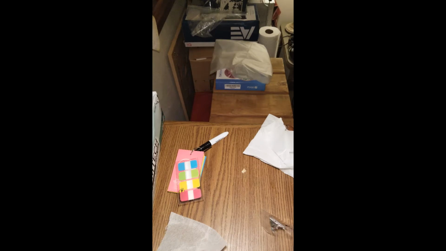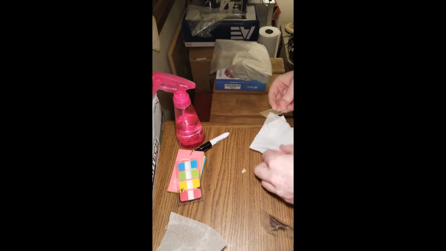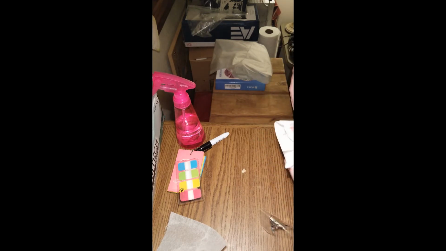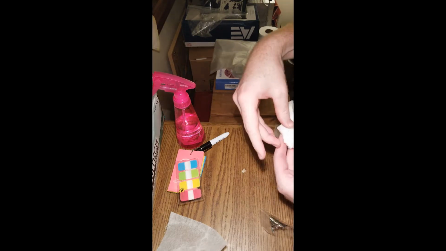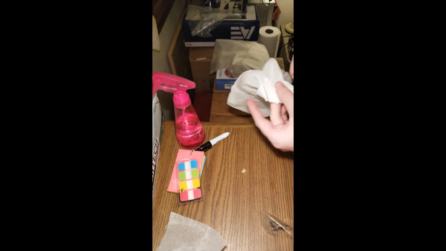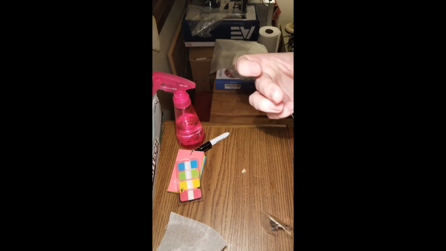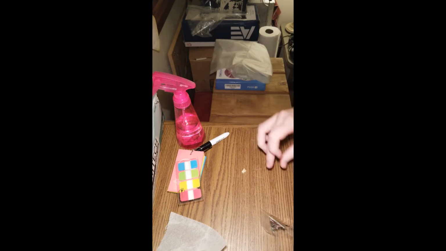So 70% isopropanol and some Kim wipes. I got the large ones because I was impatient while ordering them. There's still some immersion oil on these. Okay, that's good enough.